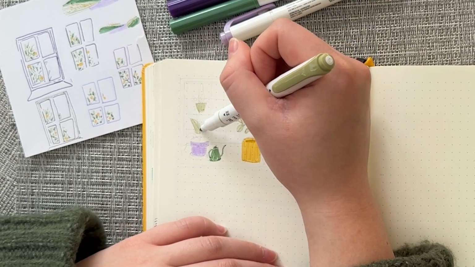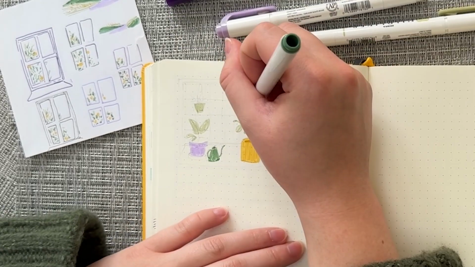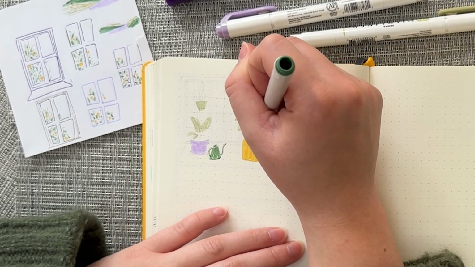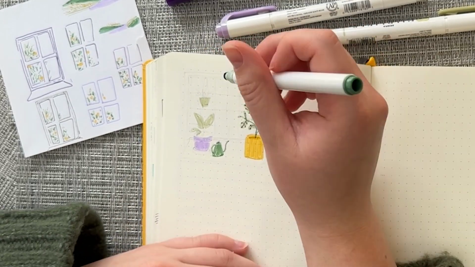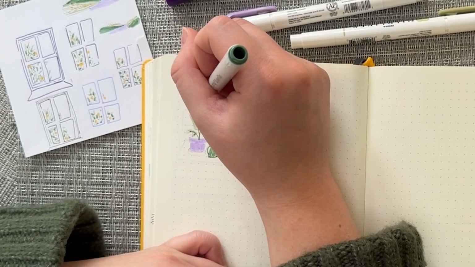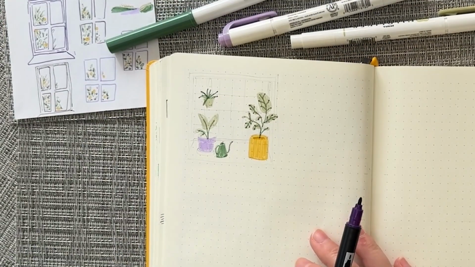But yeah, in the top left of the spread, I am just kind of copying down the illustration I shared in the beginning with this windowsill planty vibe.